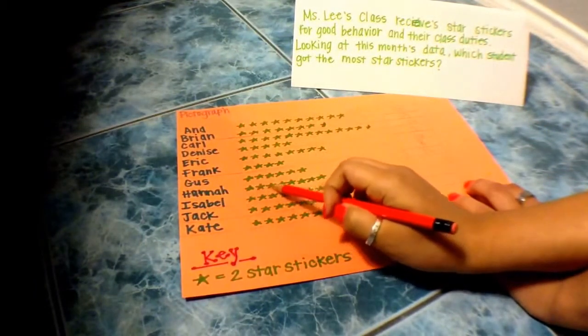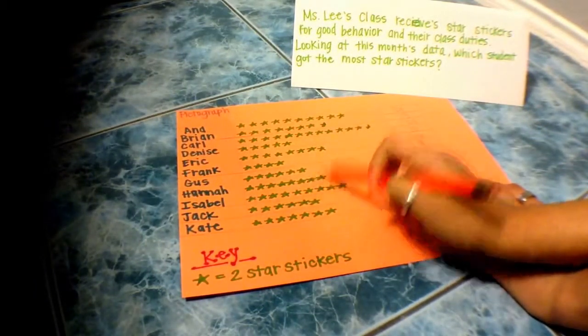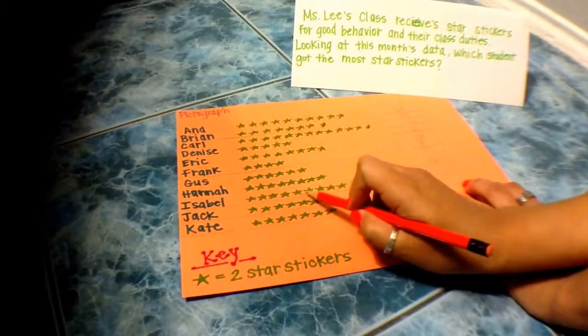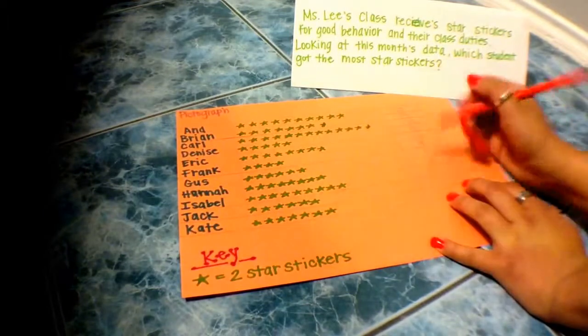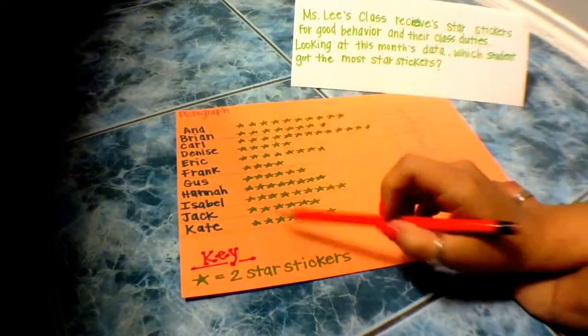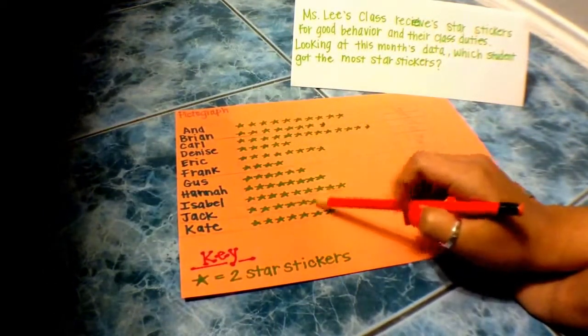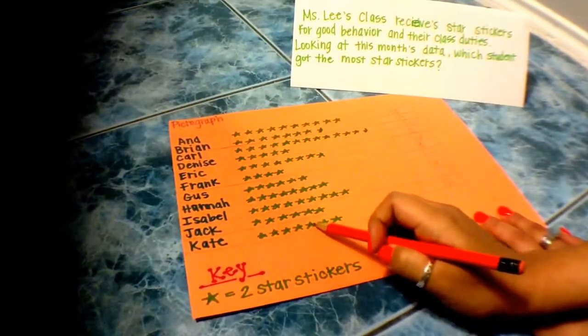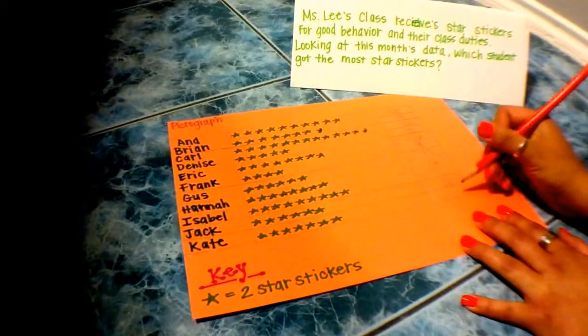Hannah has 2, 4, 6, 8, 10, 12, 14, 16. Isabel, 2, 4, 6, 8, 10, 12, 14, 16, 18. And our next to last, 2, 4, 6, 8, 10, 12. The very last one is 2, 4, 6, 8, 10, 12, 14.